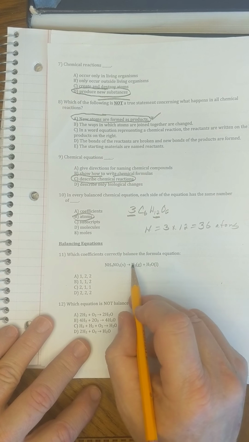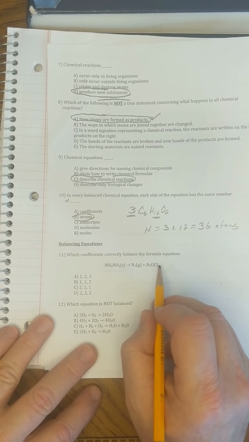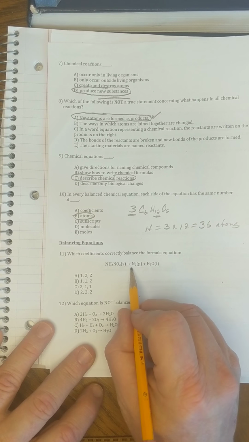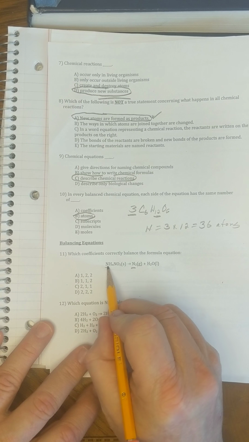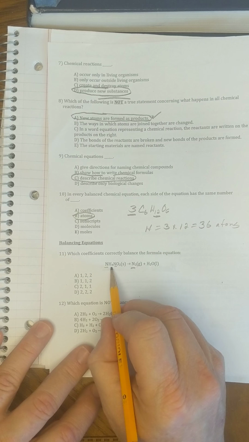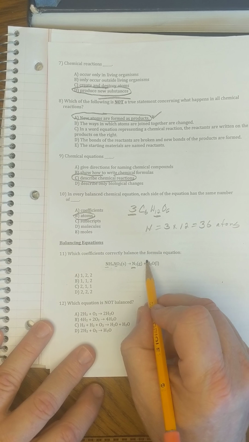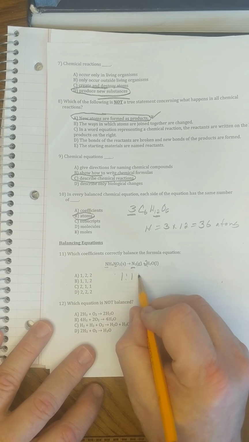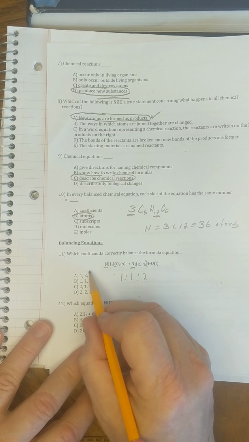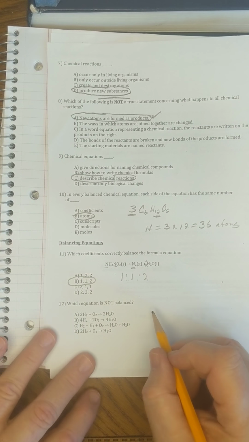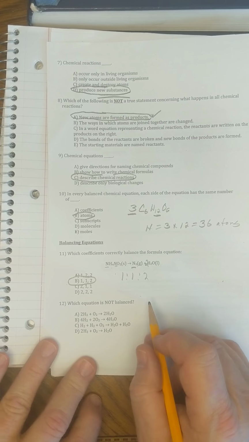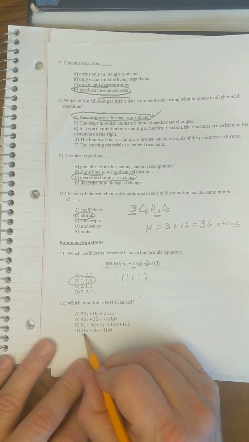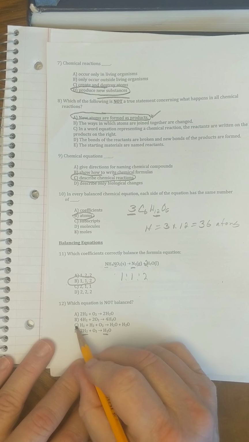Which coefficients correctly balance the formula equation? To balance this, I would look at nitrogen. I have 2 as a subscript, but you have 1 here and 1 here, so that's 2. Then I'll look at hydrogen. You have 4, so I need to put a 2 in front of that. So I'm ending up with a ratio of 1 to 1 to 2, which is B. Which equation is not balanced? In this last equation, you have 2 times 2, 4 hydrogens. You only have 2 in water, so the answer is D.